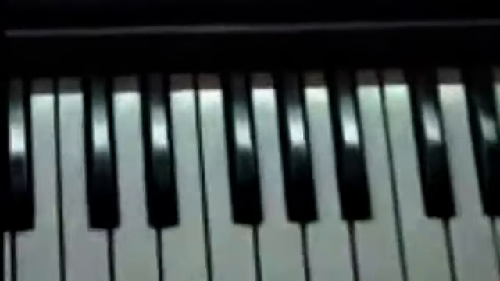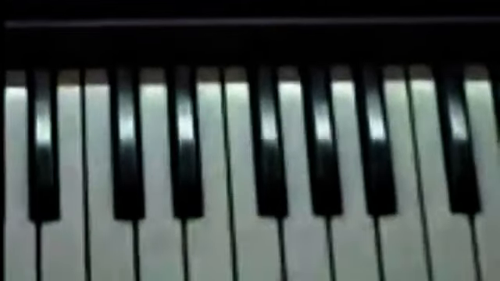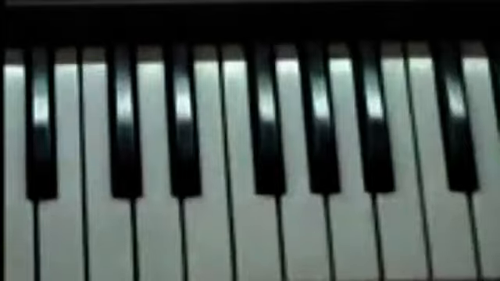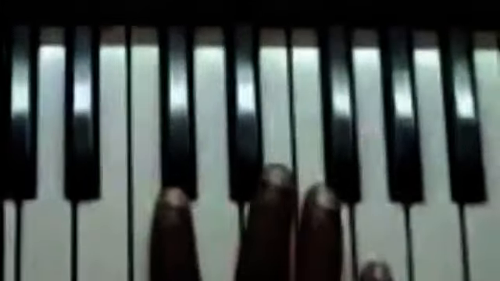Alright, now let's take the group of 2 black keys and name the white keys all around it. The group of 2 black keys. Let's take this for an example.